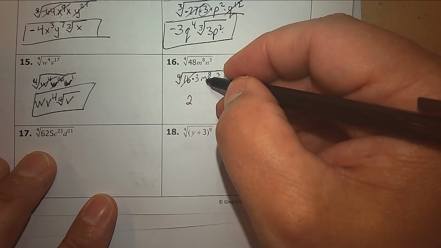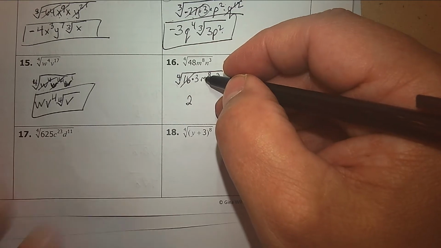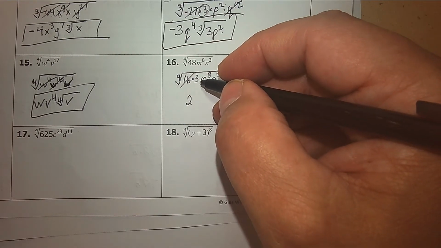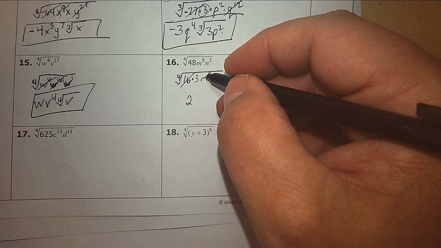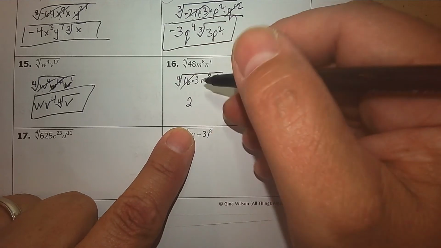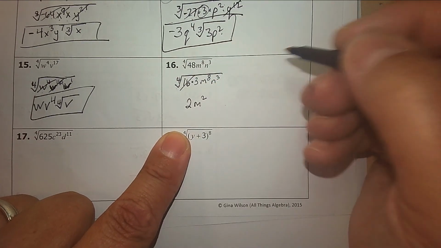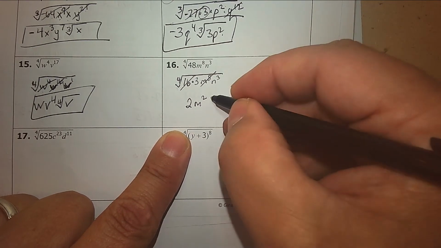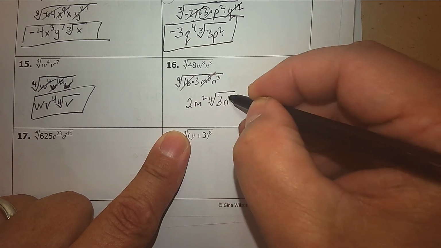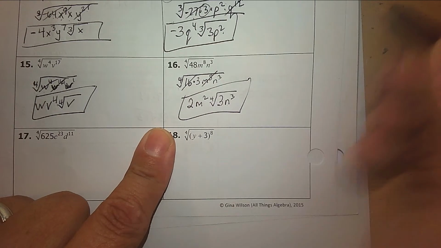The 4th root of m to the 8 means we go 8 divided by 4, which is 2. And then what's left over is the 4th root of 3n cubed. 17.